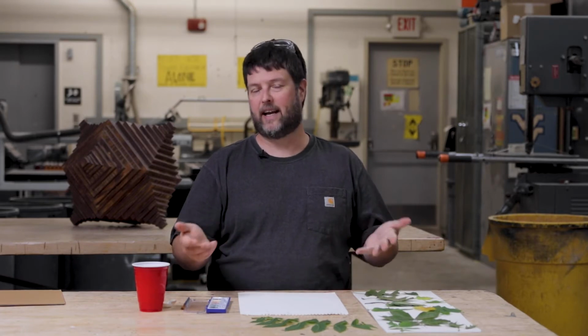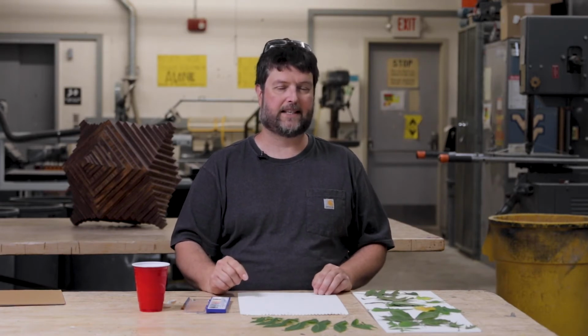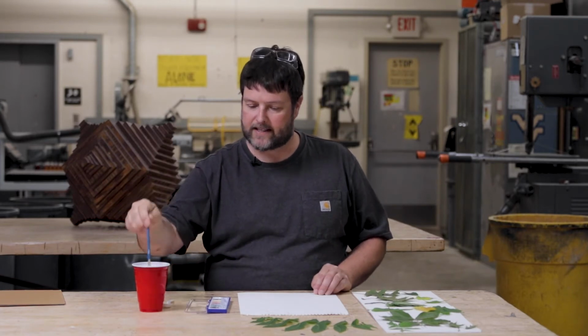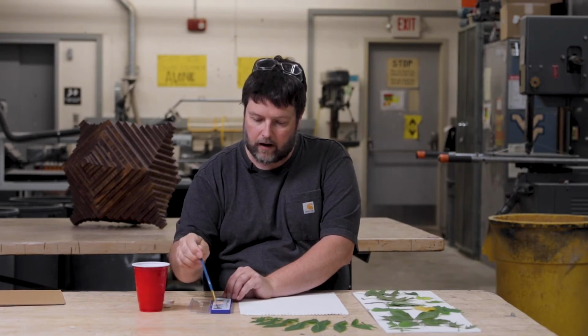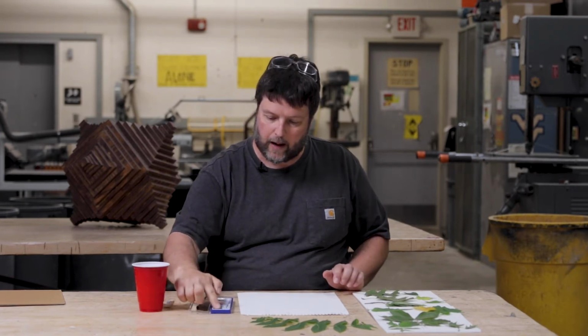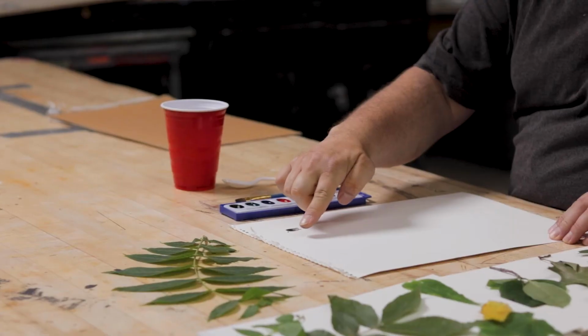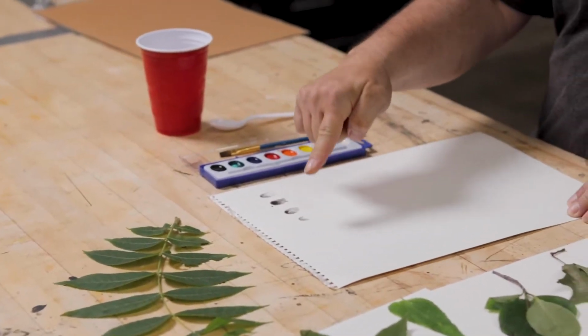So now we're going to get into printmaking. The easiest way I think that you could talk about a print is to think about your fingerprint. All of you know that if I get a little bit of watercolor right here and I press my finger into it, everybody is probably aware of how you could make a print. And as you keep pressing, it's going to get lighter and lighter. So we're going to do something very similar with these plants.